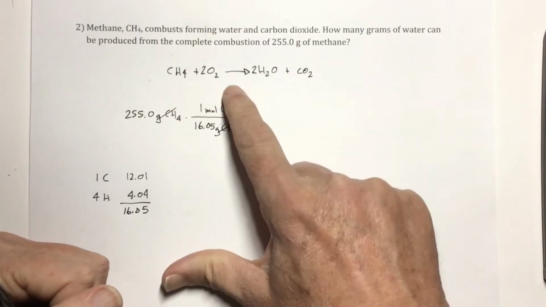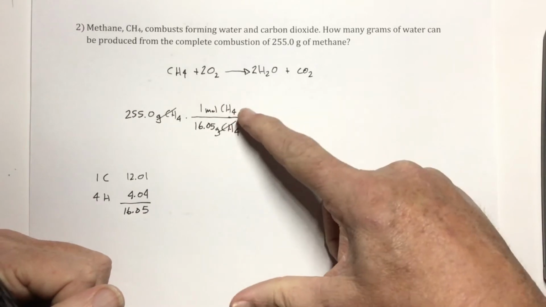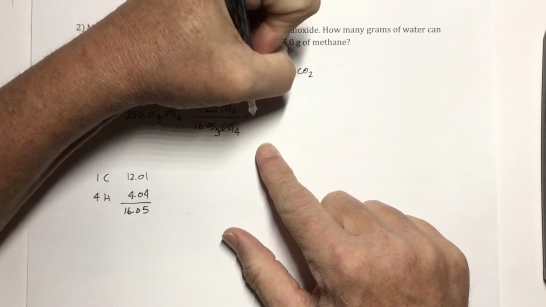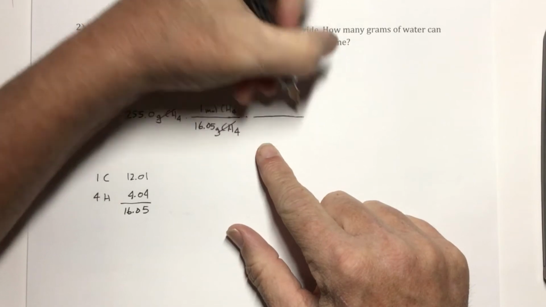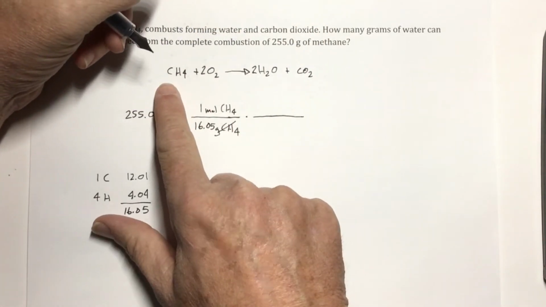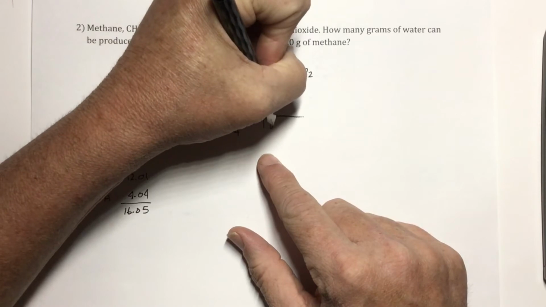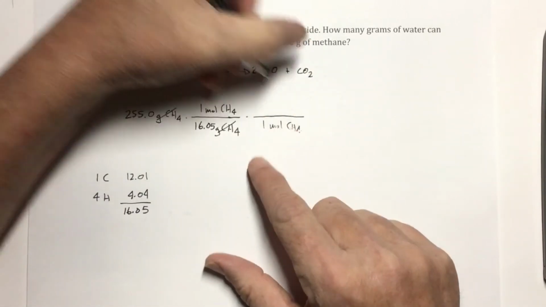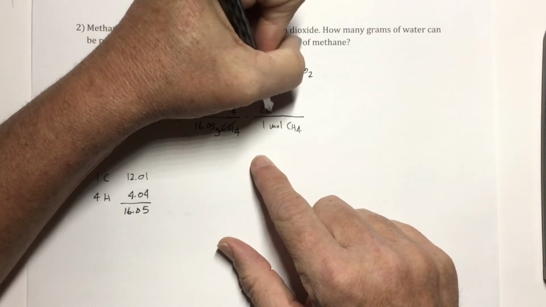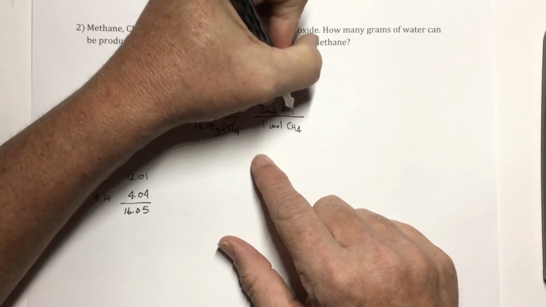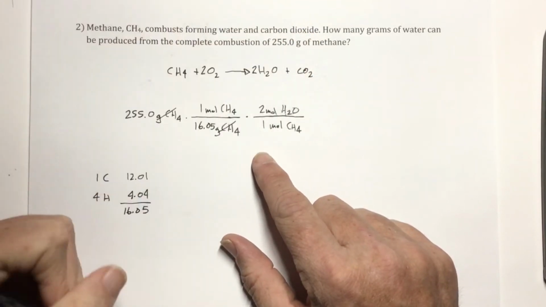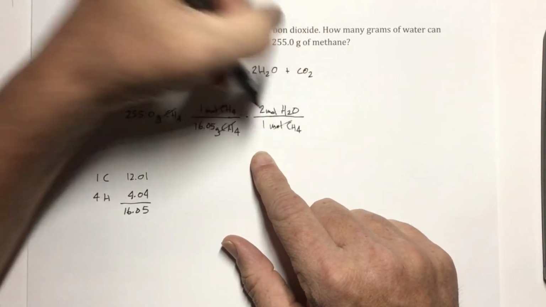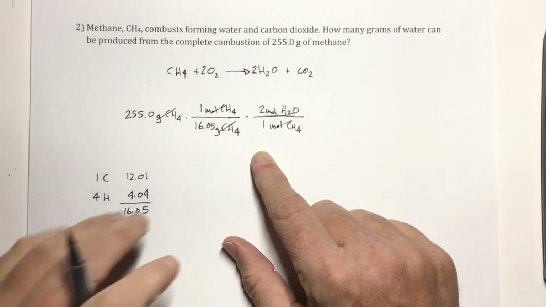In this case, we just want water, so we're just going to go from methane to water. And according to the coefficients in my balanced equation, this tells me that 1 mole of methane, I'll put that on the bottom, is equivalent to 2 moles of water. And there we go. So now I get to cancel out a mole of methane and a mole of methane.